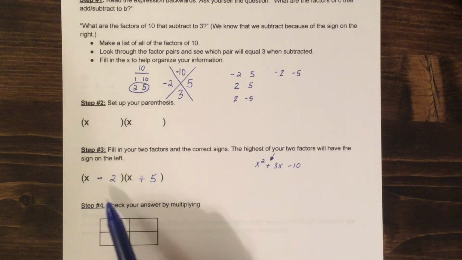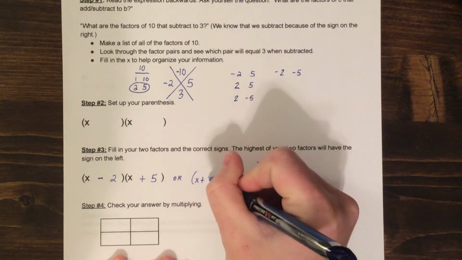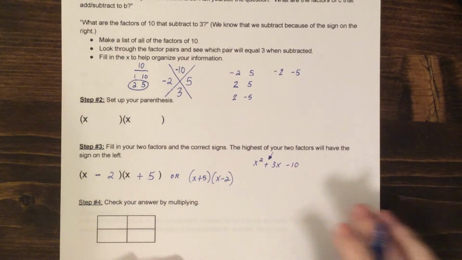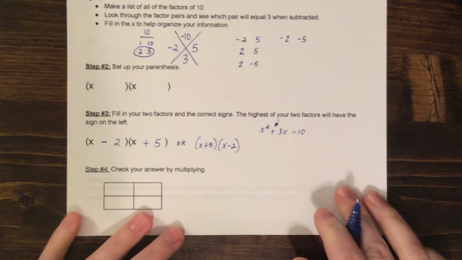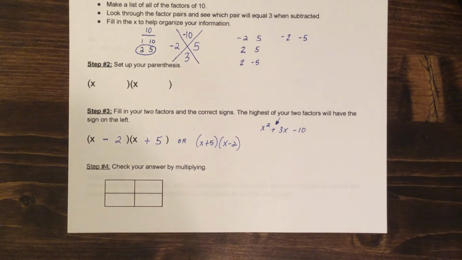So this is actually our answer right here: x minus 2 times x plus 5, or x plus 5, x minus 2. Those are the same thing. We talked in the past about how multiplication is commutative, which means order doesn't matter. If I do 2 times 5, I get 10. Well, if I do 5 times 2, I still get 10. Whatever order it's in, you're going to get the same answer.